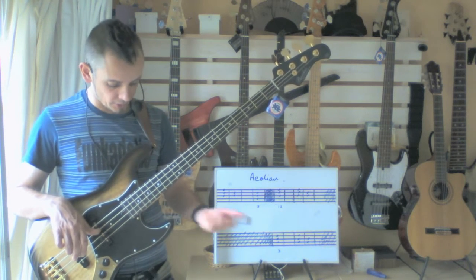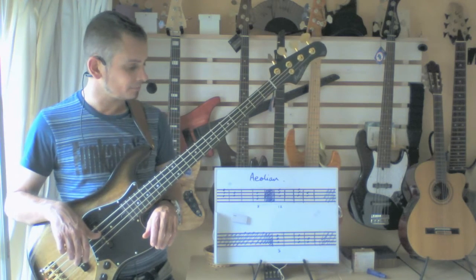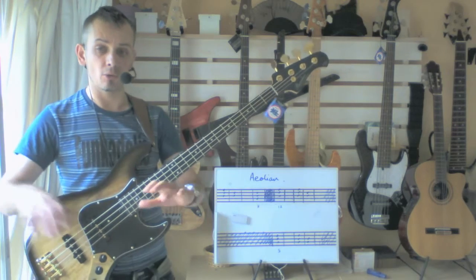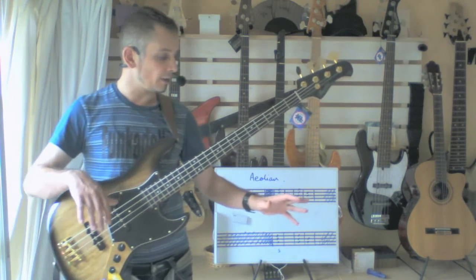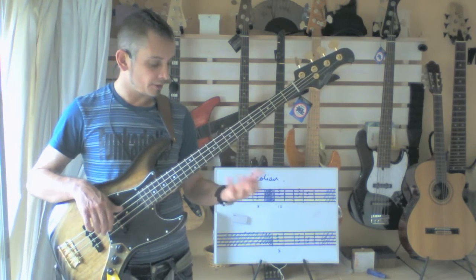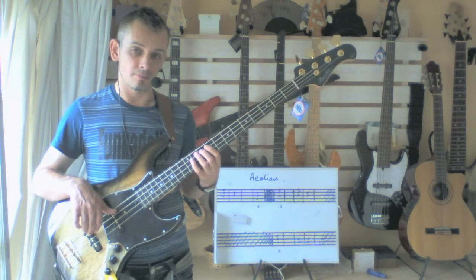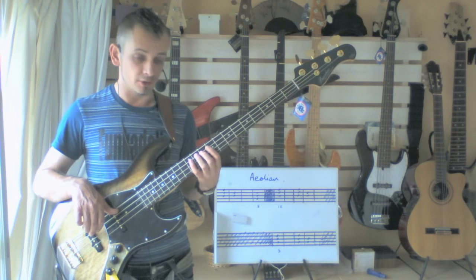I'm going much higher up the neck, but the possibilities are endless. And don't forget as well, all the modes that you've learned up until now are also going to work over this for the most part, especially like the Mixolydian, G Mixolydian that you learned.